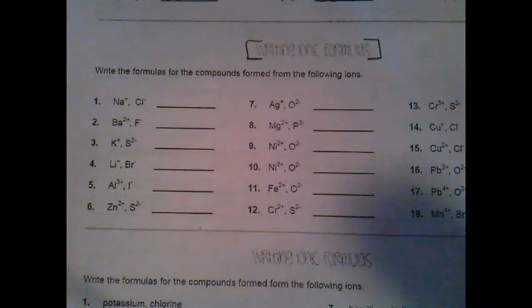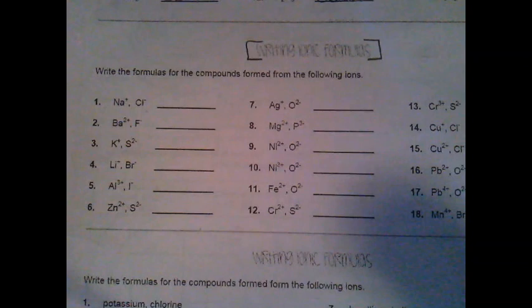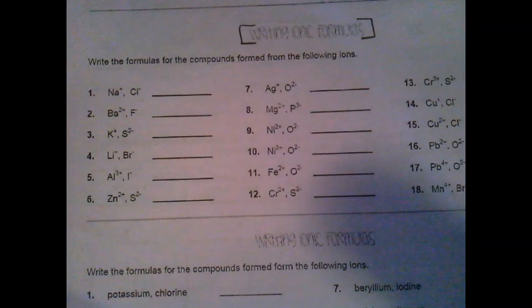All right, so this one is where you're probably going to have to get a scrap piece of paper. This is writing the formulas for the compounds. So let me go grab a piece of paper and I'll be right back. All right, so I got my piece of paper.